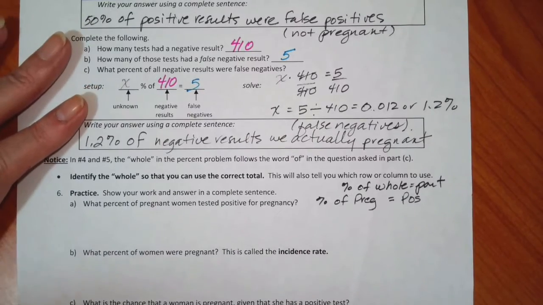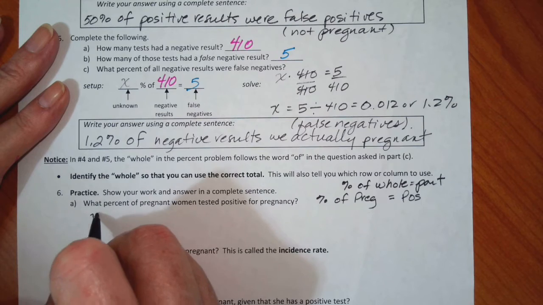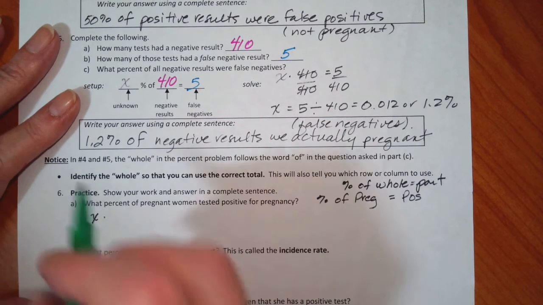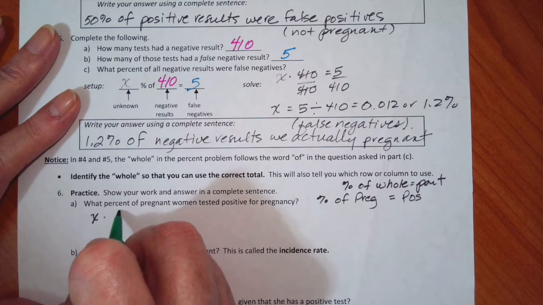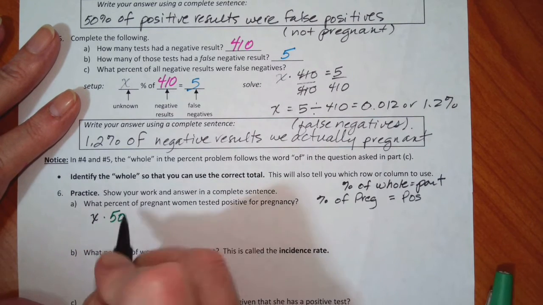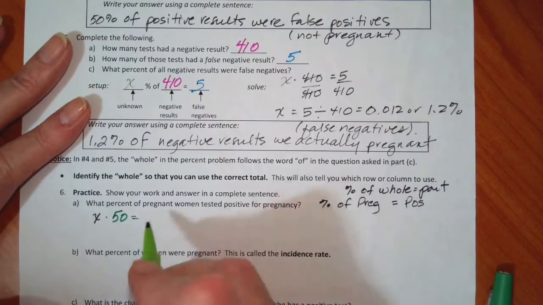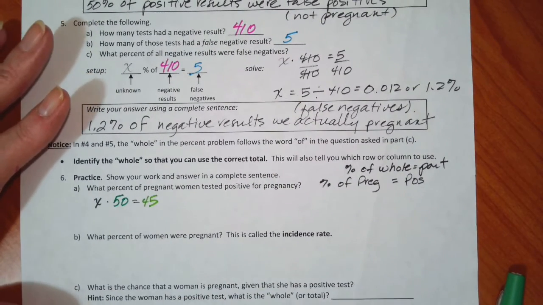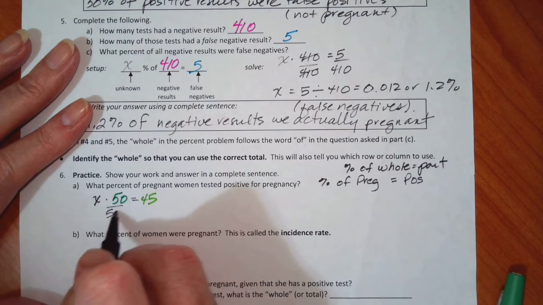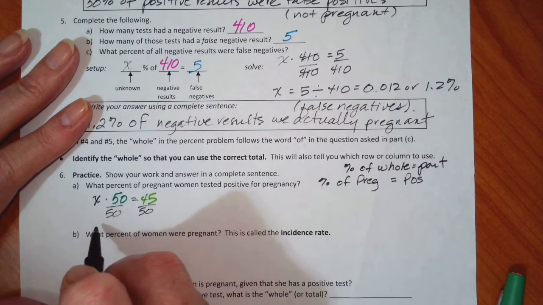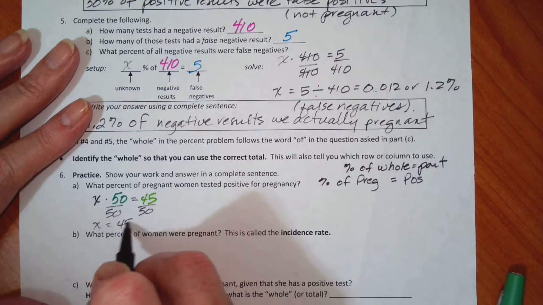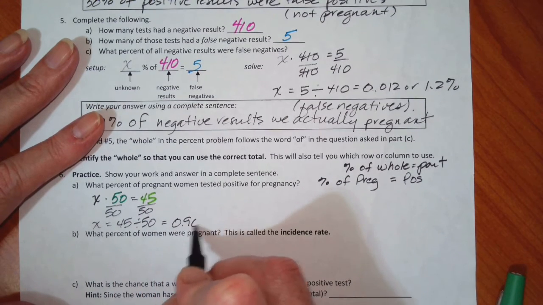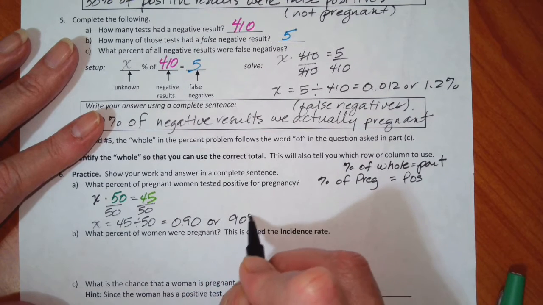Okay, so I know that X percent times the number pregnant is 45. I didn't choose my colors very well. These are two different colors of green. Okay, so following my equation now, if I divide both sides by 50, I get that X is 45 divided by 50, which is 0.9, or 90%.